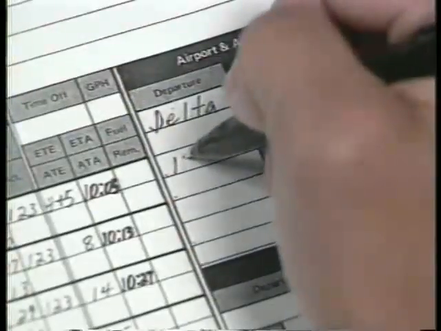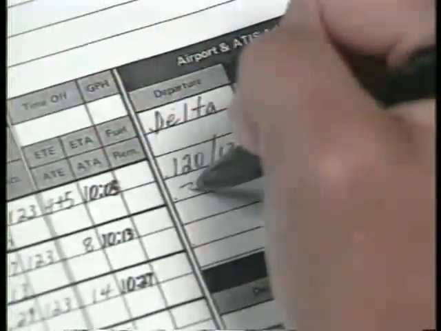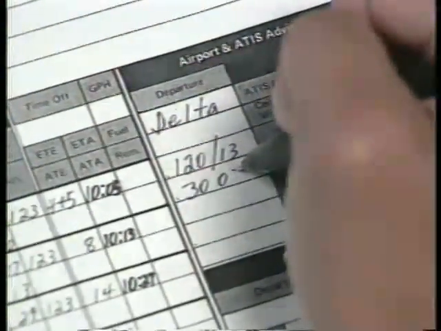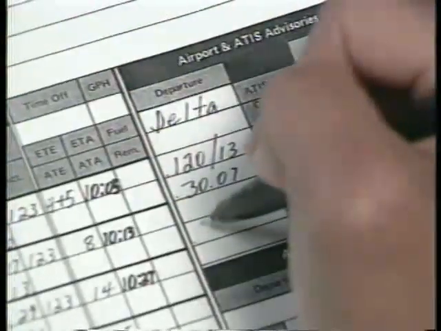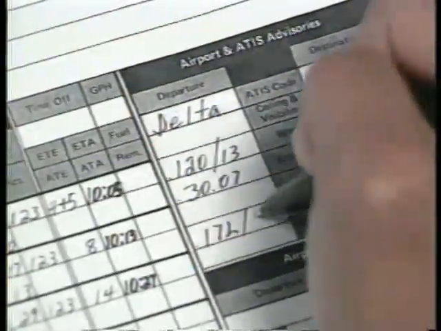Sutton Airport Information Delta, 1245 Zulu weather, temperature 85, dew point 47, wind 120 at 13, altimeter 3007. Landing and departing runways 17 left and 17 right. Advise the controller on initial contact you have information Delta.